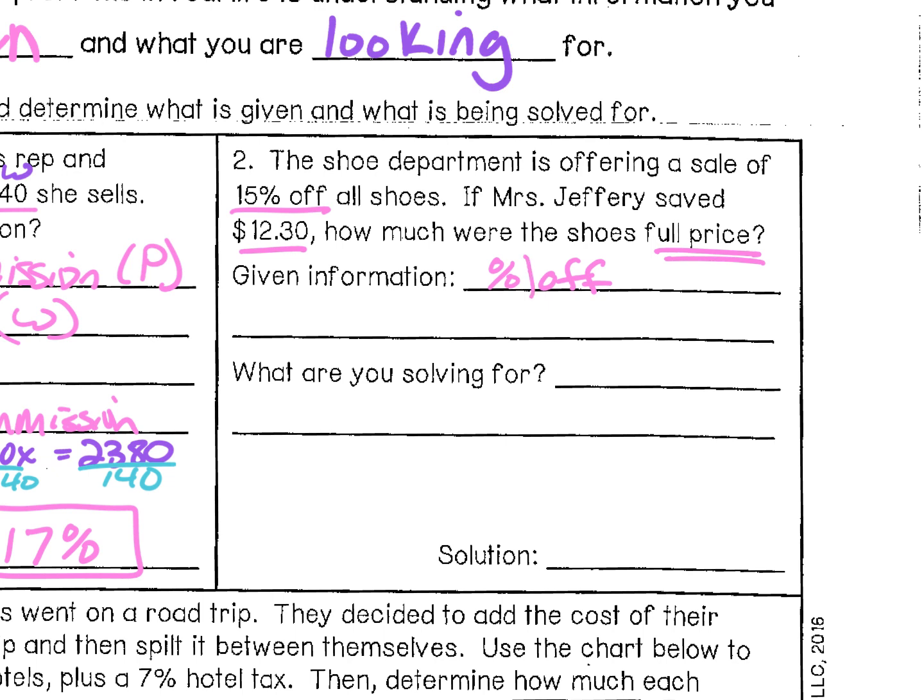Okay, and that's our percent there. And then we also had the $12.30, which is going to be part of our price, and that's the dollars off. We are looking for the full price, so we need to make sure that we get the full price out of it.